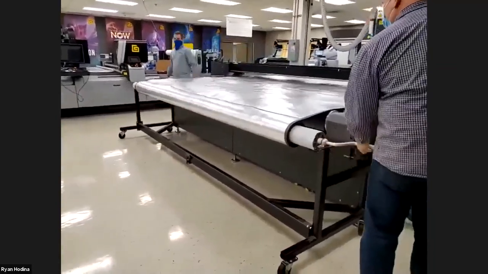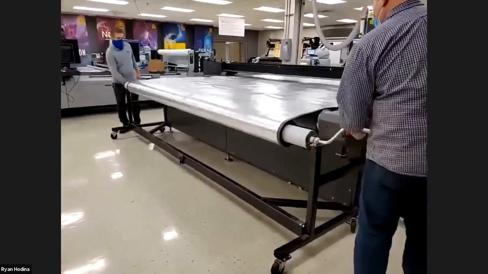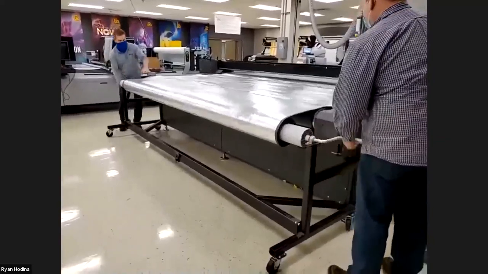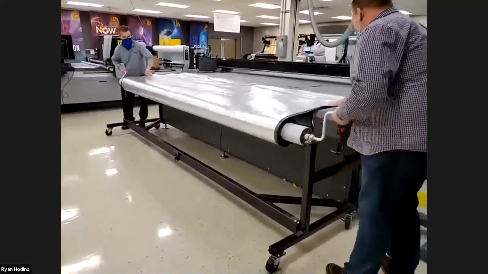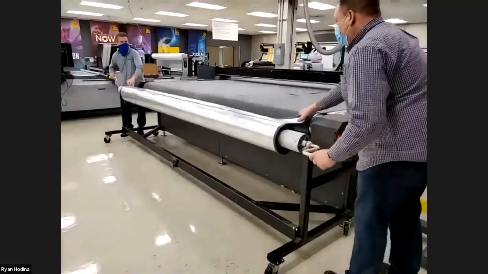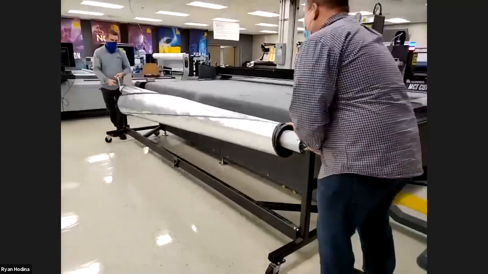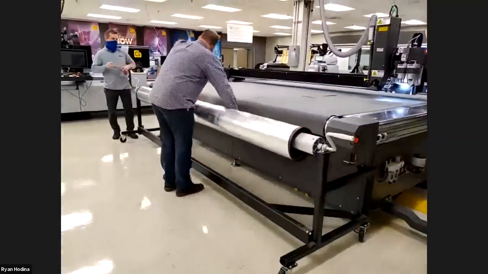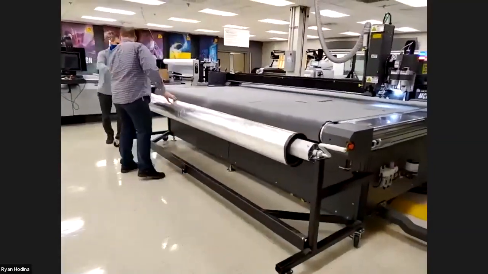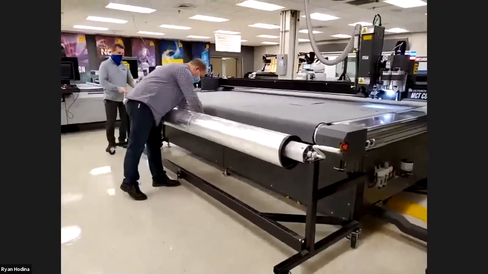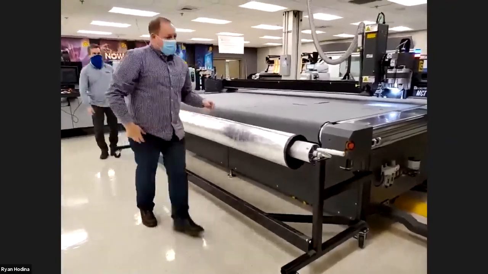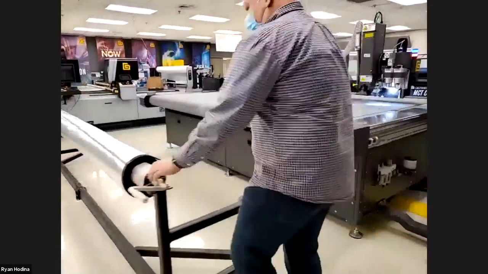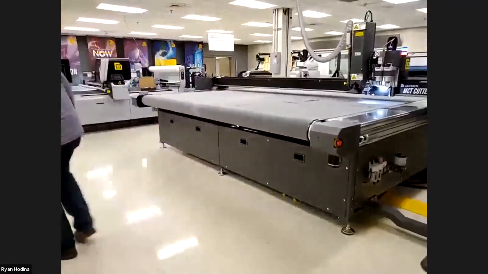This is a 3.2 meter long table, so that's 6.4 meters of conveyor belt, about 18, 20 feet of laser belt being rolled on there. And that's it. Now we've got that out of the way and we can begin knife cutting.